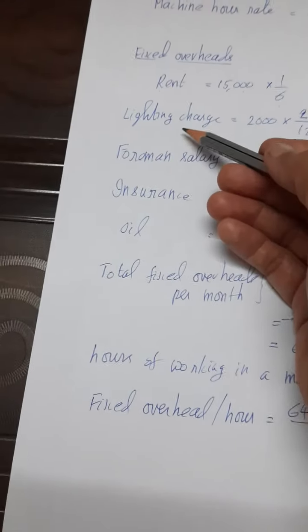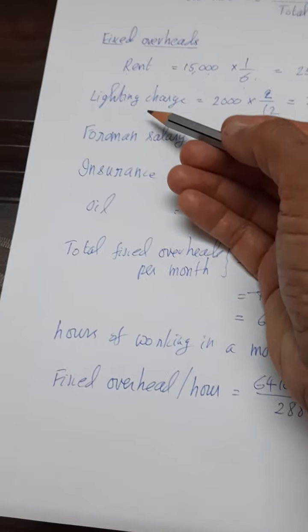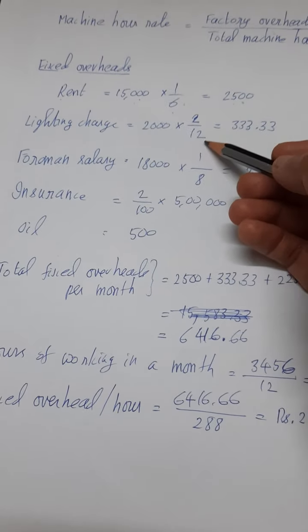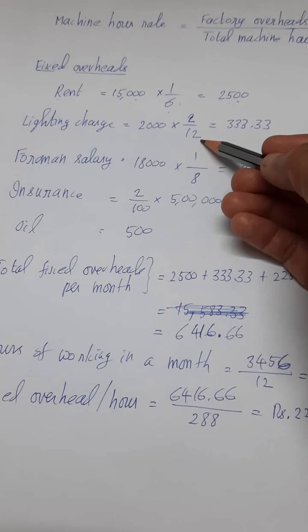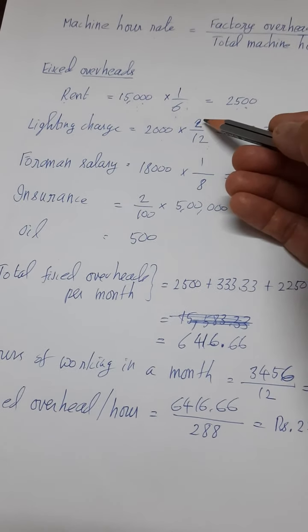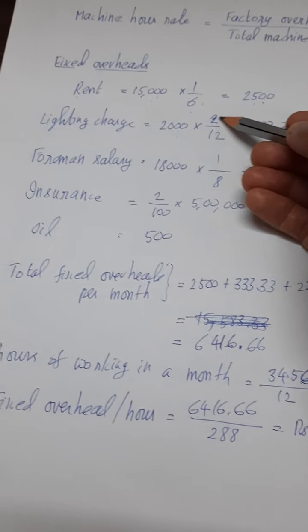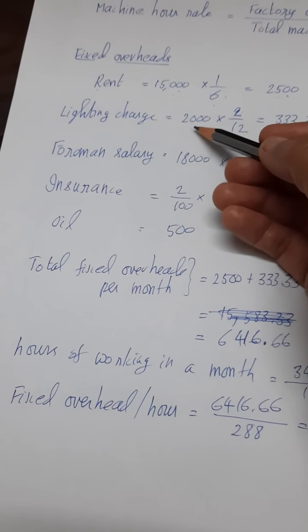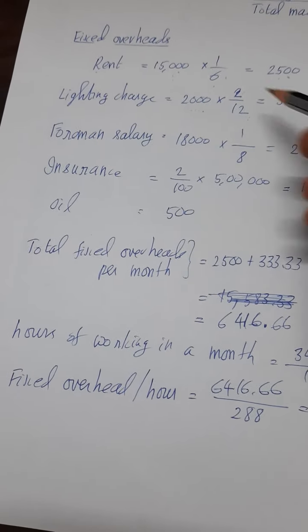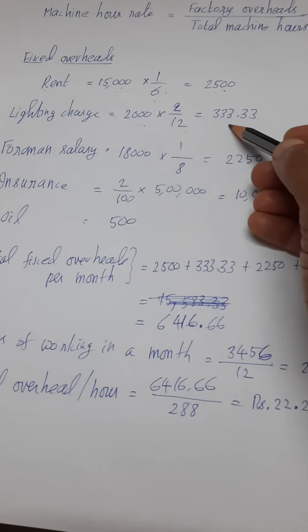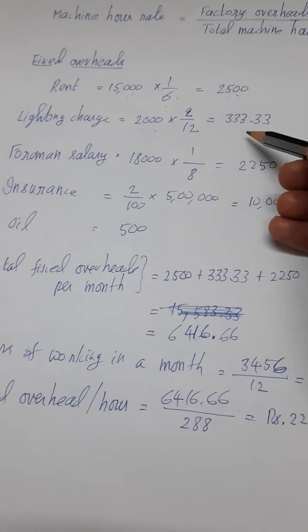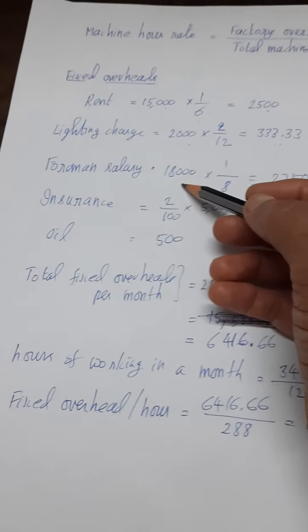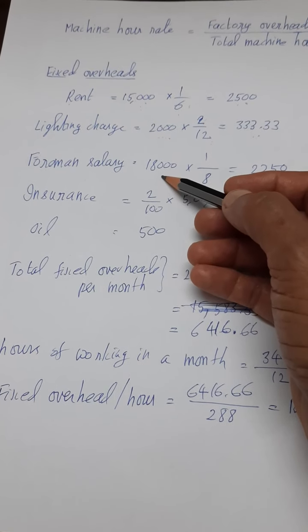Lighting charges. The entire factory is to be lit at night. There are 12 electrical points. Out of these 12 electrical points, 2 points cater to this particular machine tool. 2,000 rupees is spent every month for lighting. Out of this 2,000, how much has to be charged for this particular machine tool alone? So, 2,000 into 2 by 12, you get 333.33.